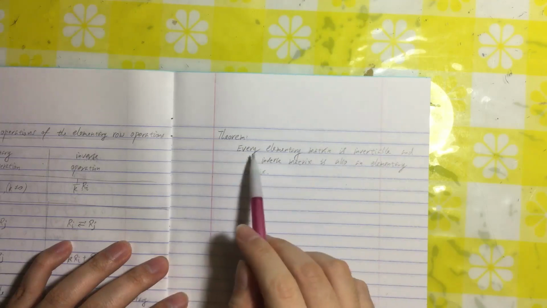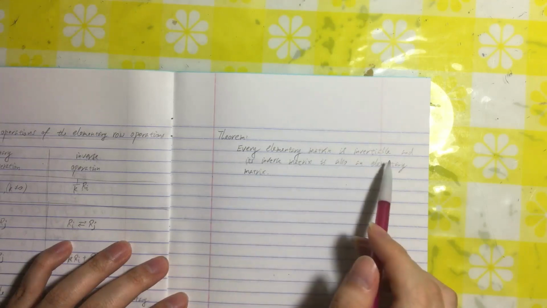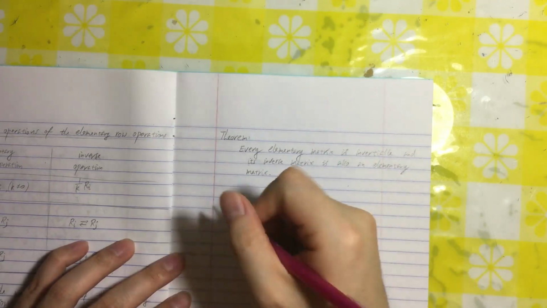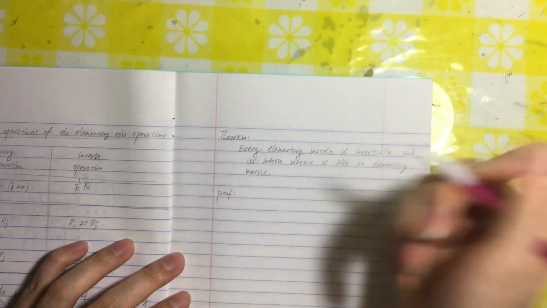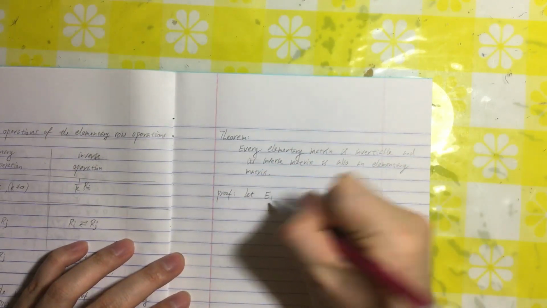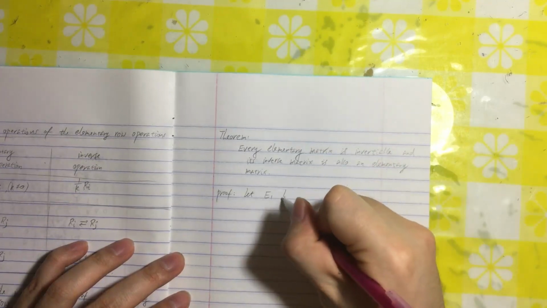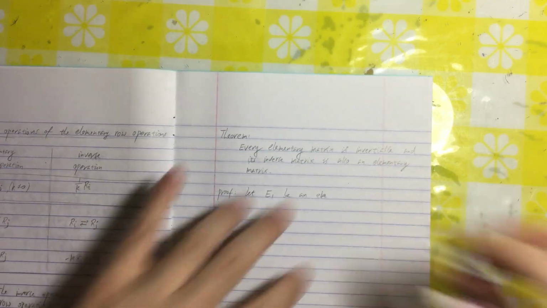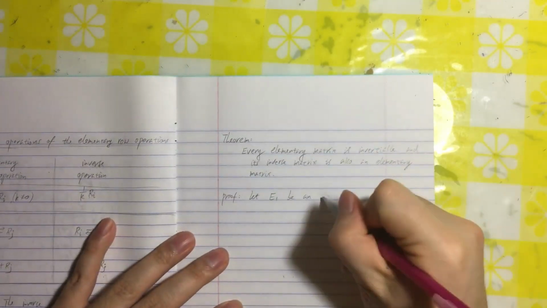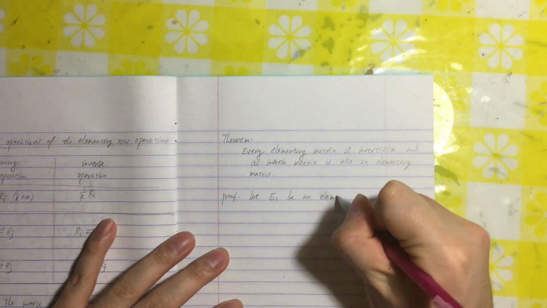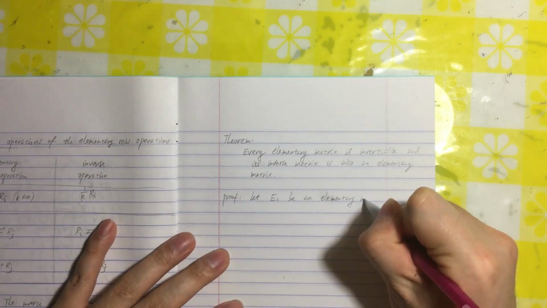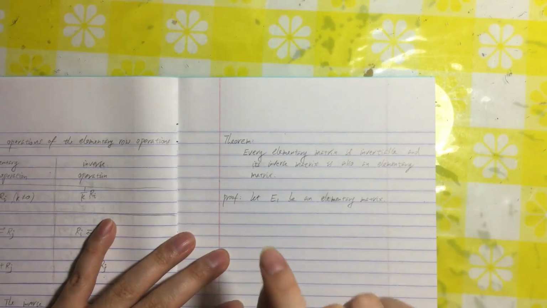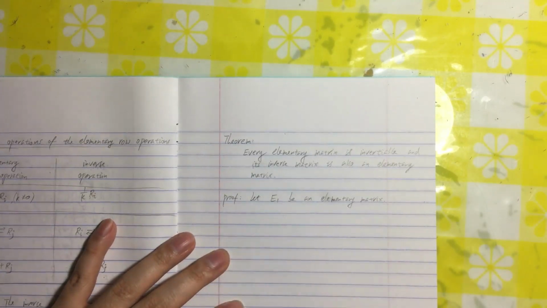Next, let me show you a theorem. It says every elementary matrix is invertible, and its inverse matrix is also an elementary matrix. Let's prove it. Let E1 be an elementary matrix. I'm trying to prove E1 is invertible and it has an inverse matrix.